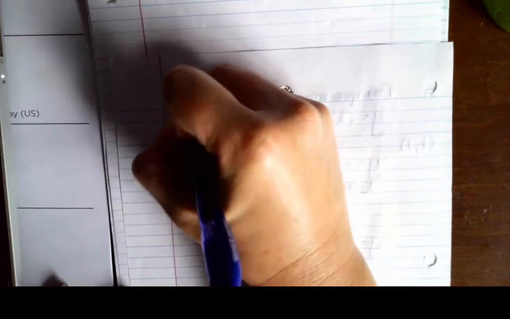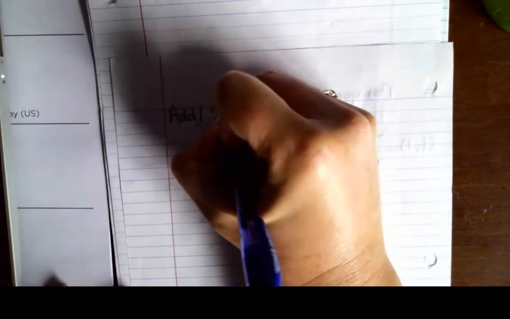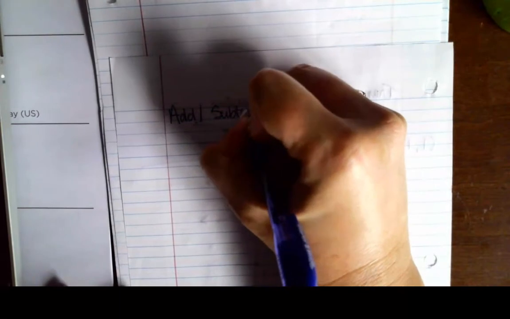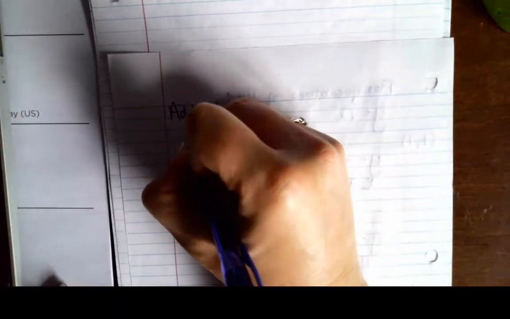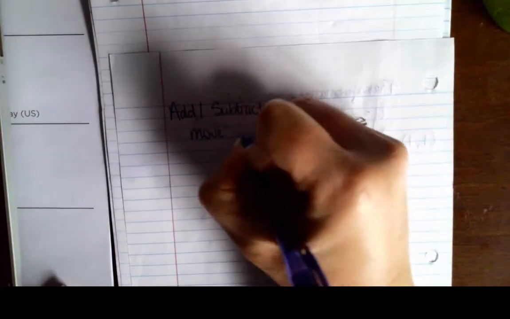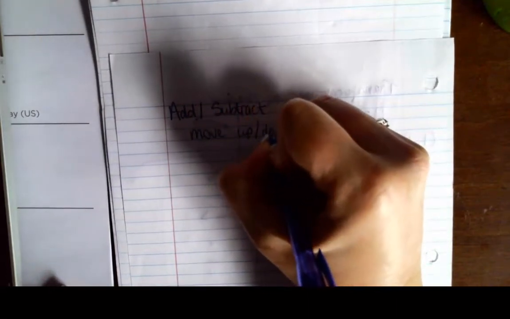So if I see any addition, subtraction, if I see any add or subtract, that tells me I'm going to move. So if I'm going to move up or down, that's going to be a number that's added or subtracted to the function itself.